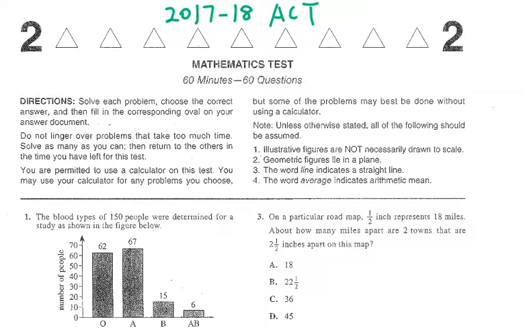This video is about the 2017 to 18 ACT booklet test practice. For the ACT test, the math part, compared to the SAT, is much easier. That's in my opinion.